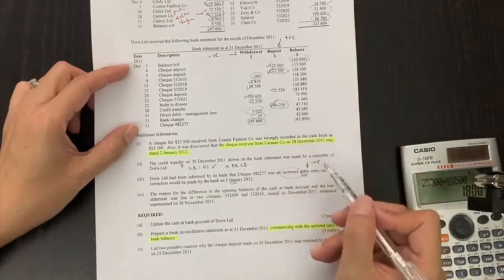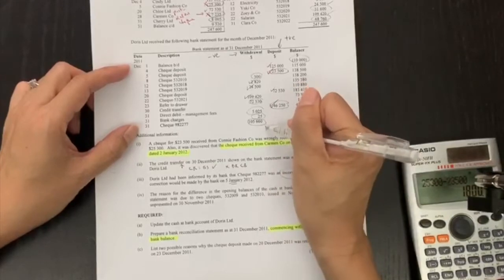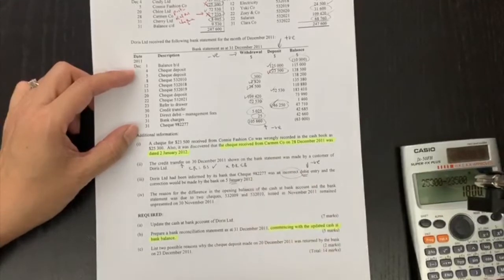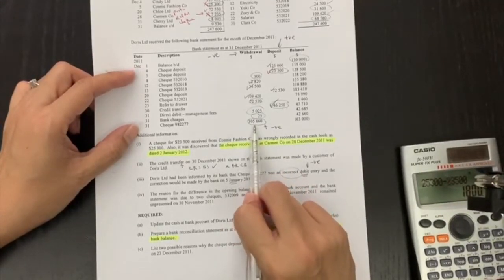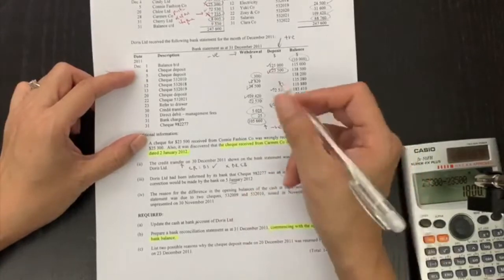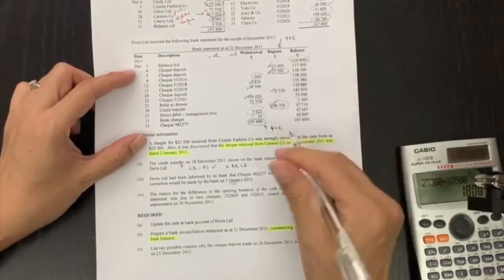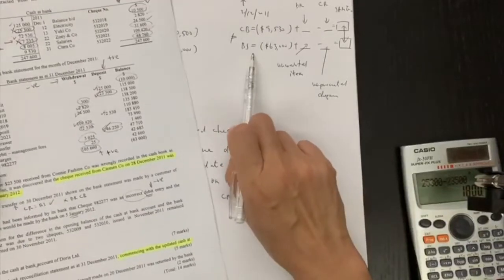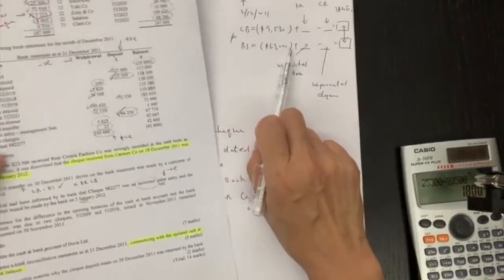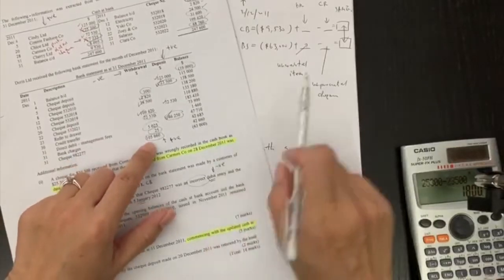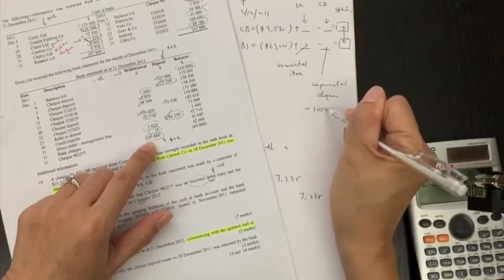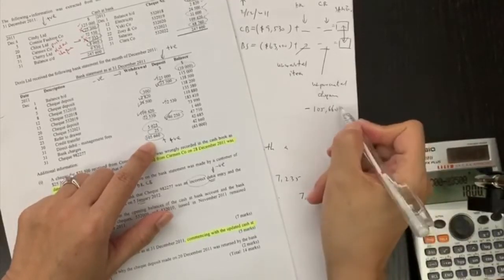Since we have money deducted from the bank, we need to minus, sorry, not minus. Since this has been deducted from the bank wrongly, we have to plus it in order to correct the mistake. So if I go back to my timeline, if we start with 63,000 here, the bank has wrongly minused 105,660.